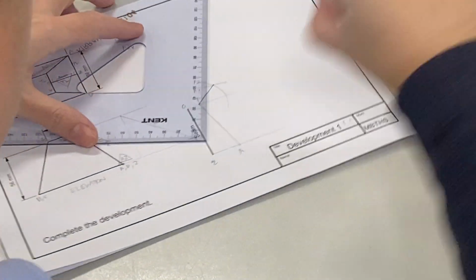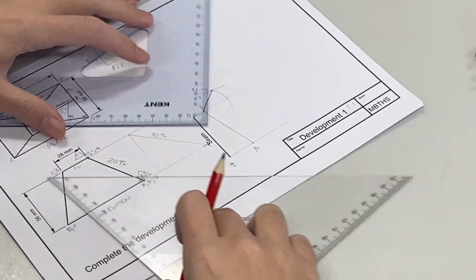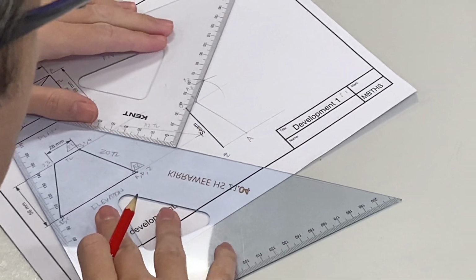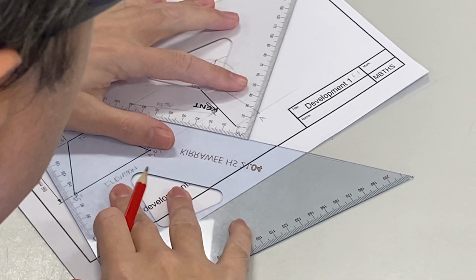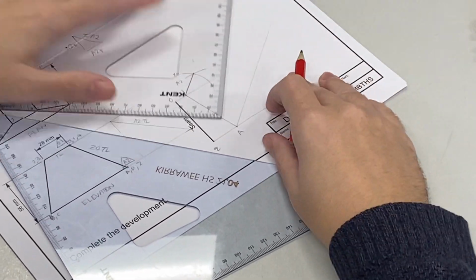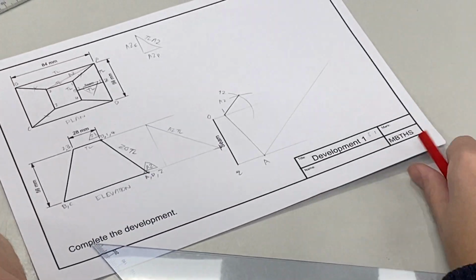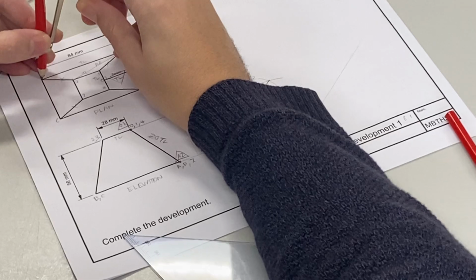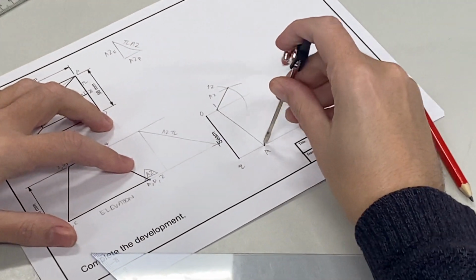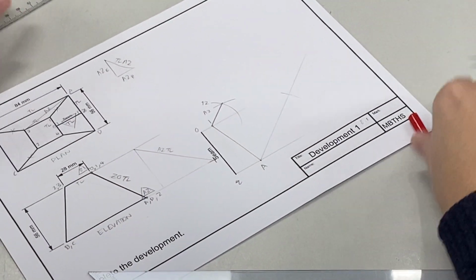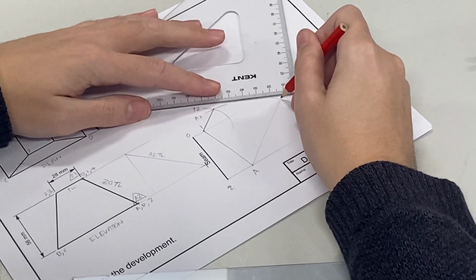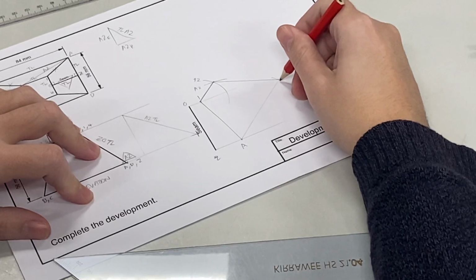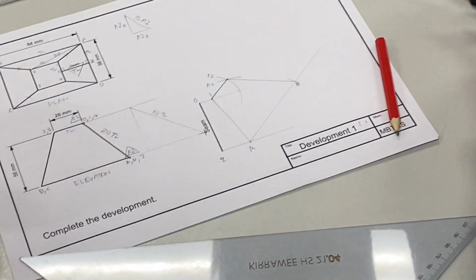So what you can do, again, it's another cheat, is you can draw your lines parallel and say, I know that is AB, and I can draw AB, and that's a bit of a cheat. That gives us B straight away. I'll show you how you're supposed to do it.